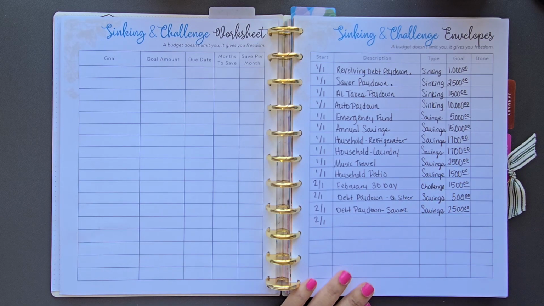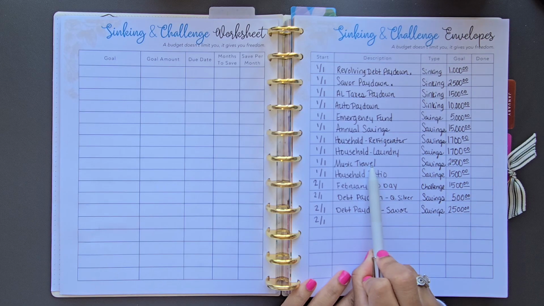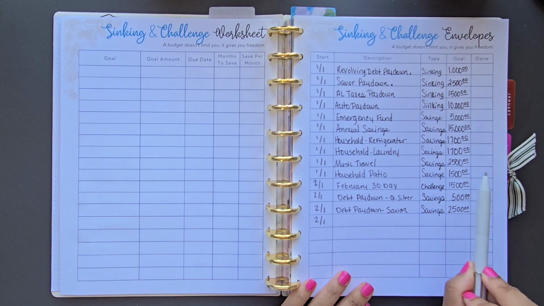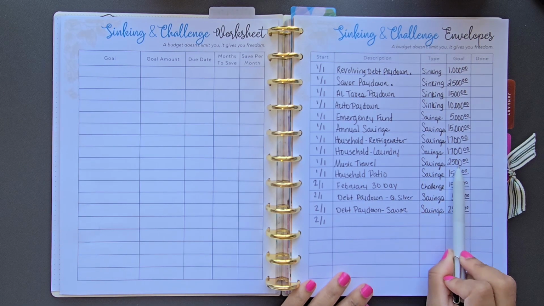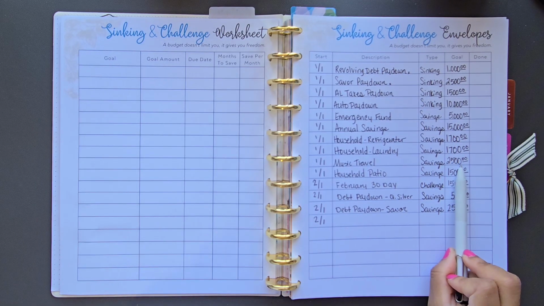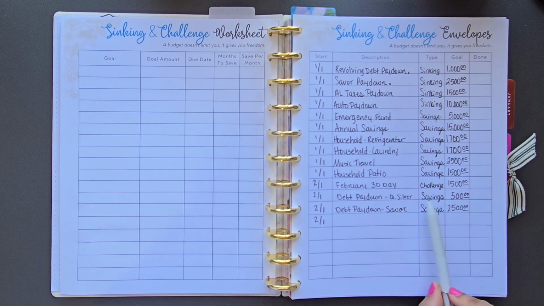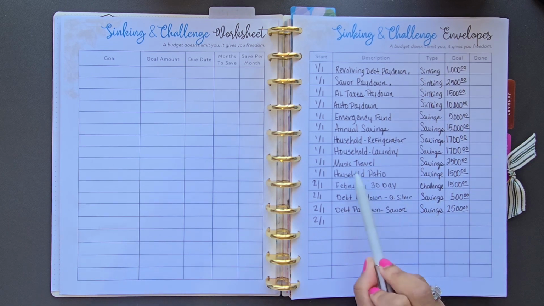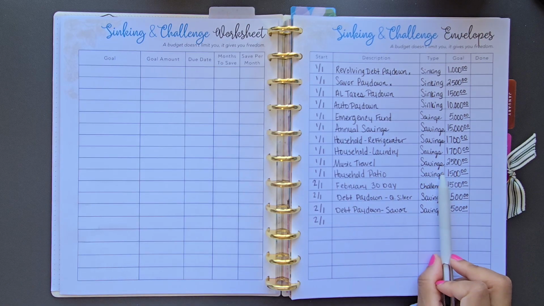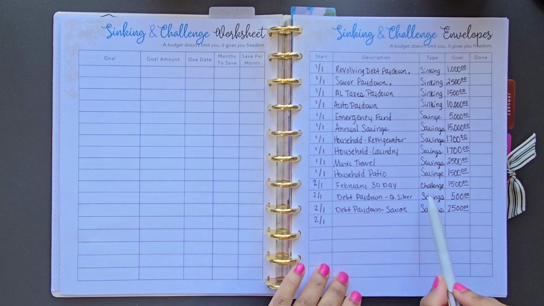So what I do is I come in and I list the name of the challenge, what type of challenge it is, and the goal for that challenge. This is how I keep track of whether or not I have finished that challenge. And I list it on my sinking and challenge envelopes. This would be the same thing as putting this information on the outside of your envelope. Same thing. If you were to label your envelope and put your little goal on the flap of the envelope, this is what that is.